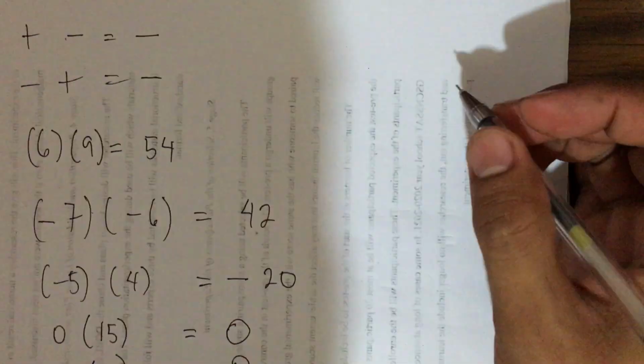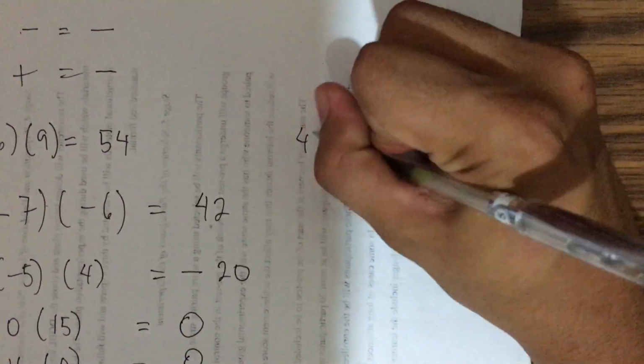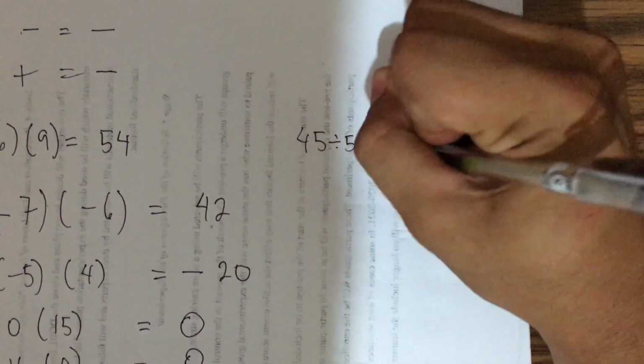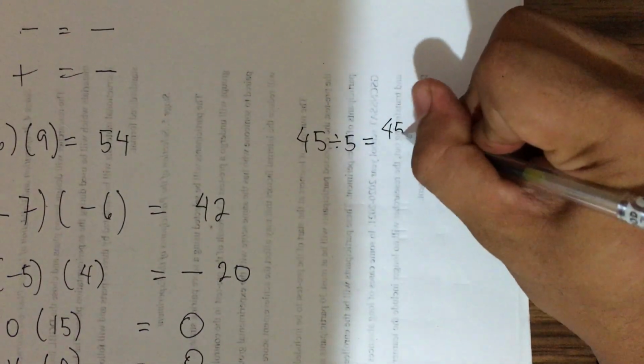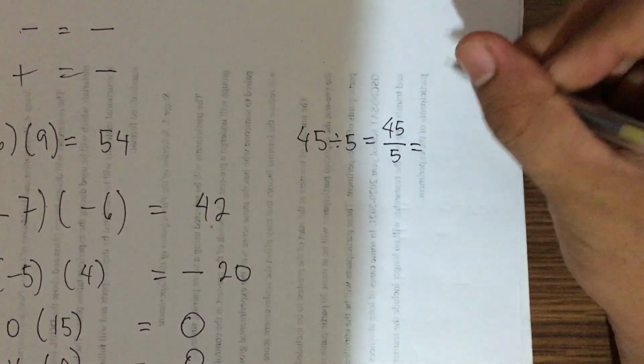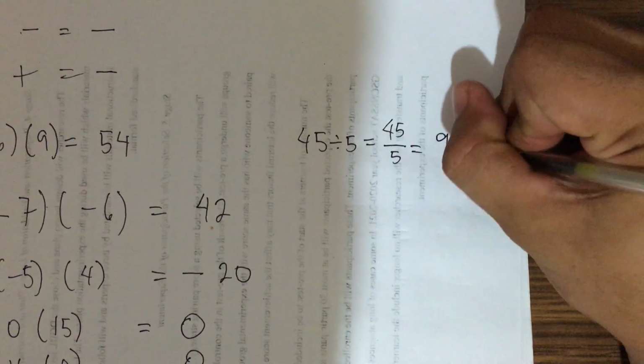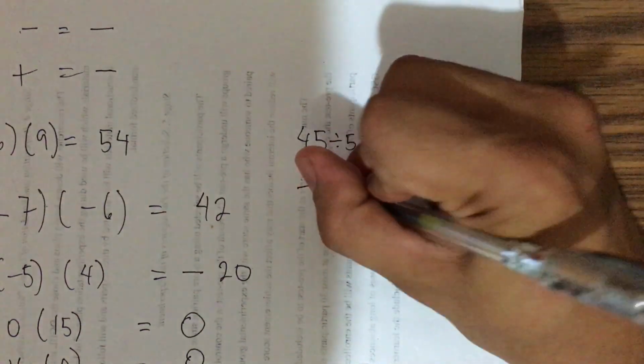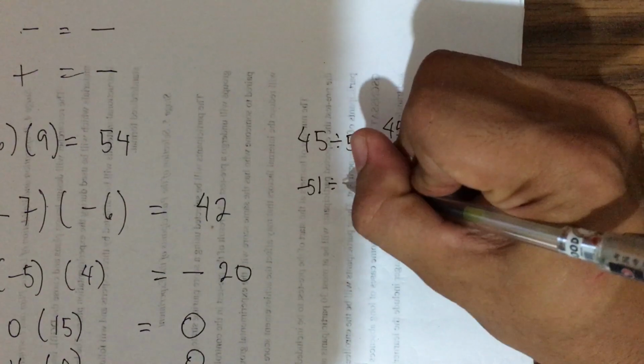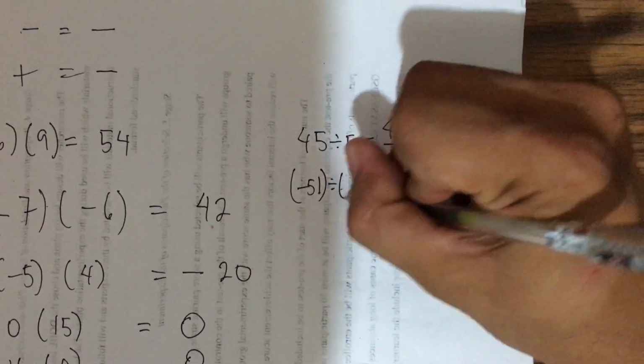So, 45 divided by 5. How many 5s are there in 45? It is 9. Next, negative 51 divided by negative 3.